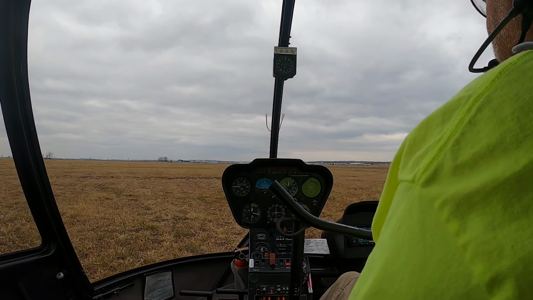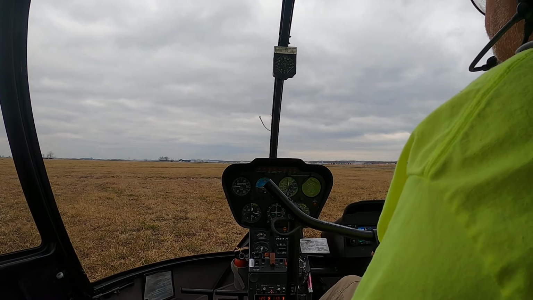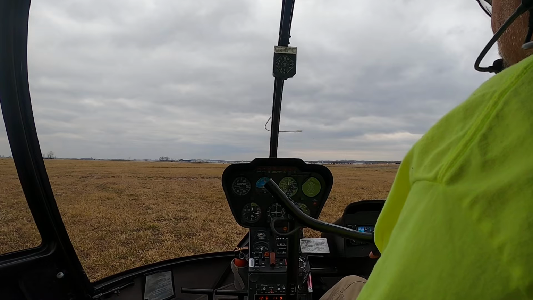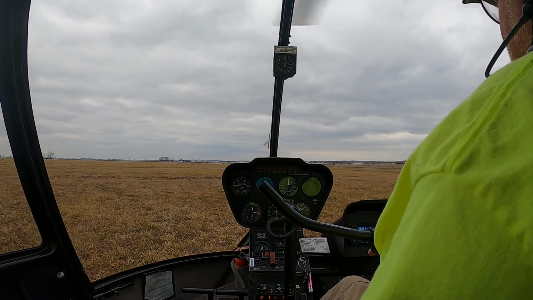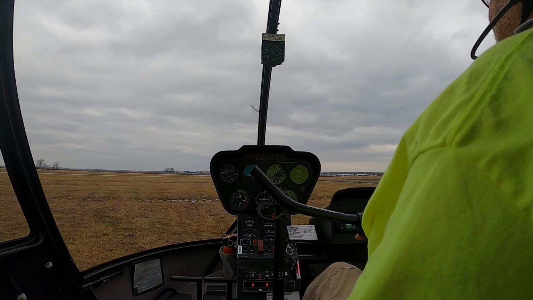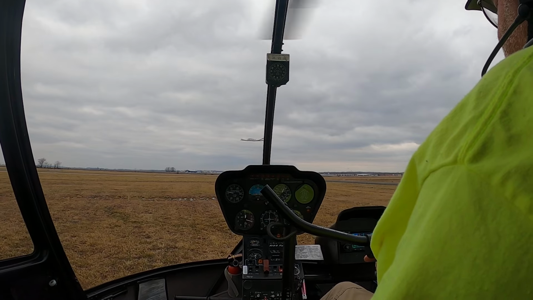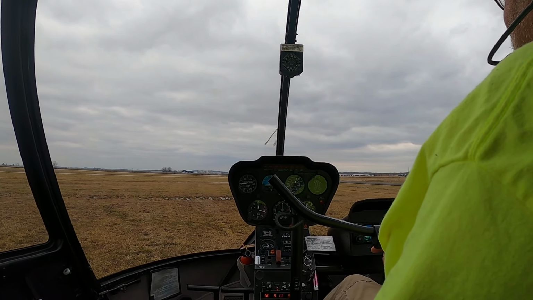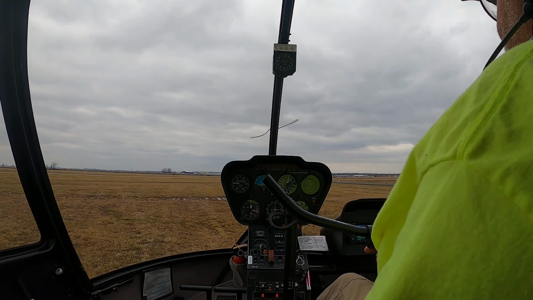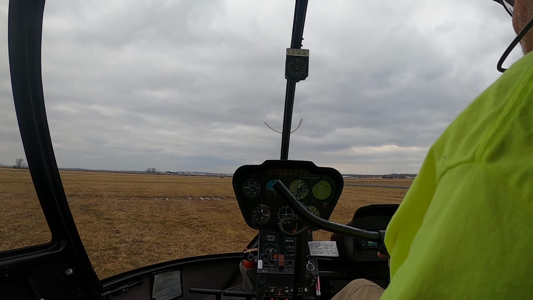Pretty unusual to lose a piston engine completely. Not unusual to have power losses. Pretty unusual for the thing to quit completely. You can get a complete power loss if somebody puts the wrong fuel in. We've got a piston engine here that's running off gasoline, and somebody puts jet fuel in it or whatever. Then it'll quit all at once.